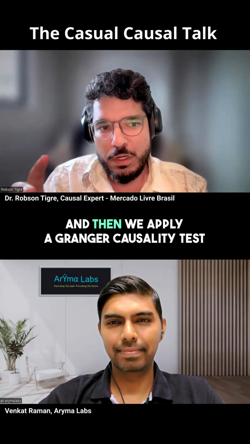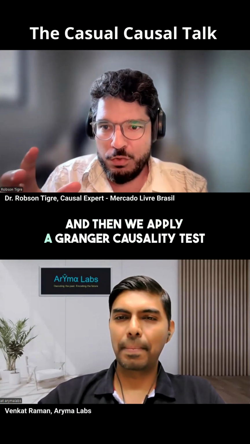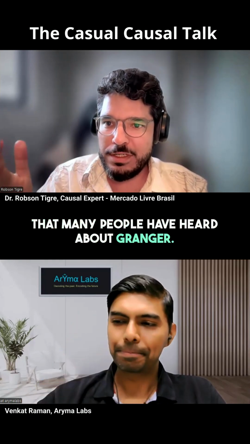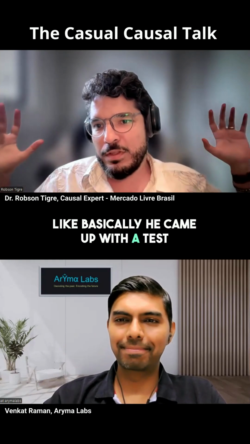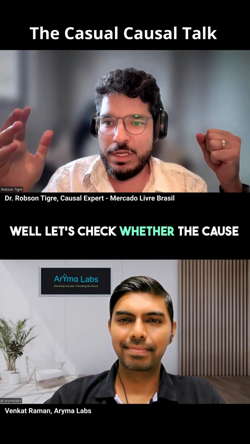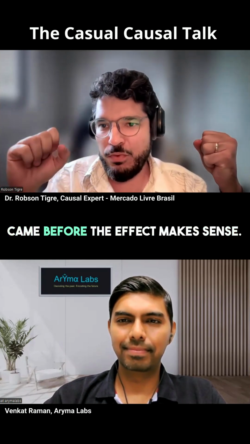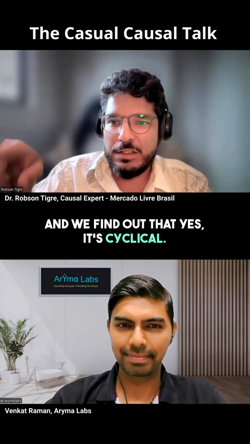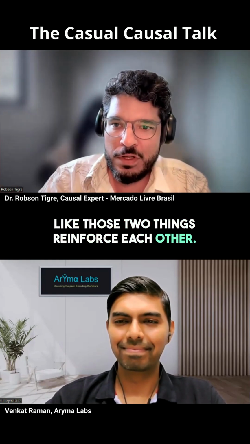And then we apply a Granger causality test that many people have heard about. Granger basically came up with a test that a layperson would interpret as, well, let's check whether the cause came before the effect. Right? Makes sense. And we find out that yes, it's cyclical, those two things reinforce each other.